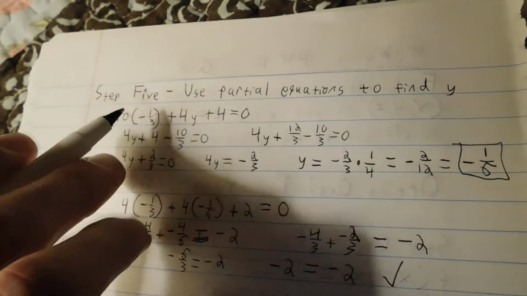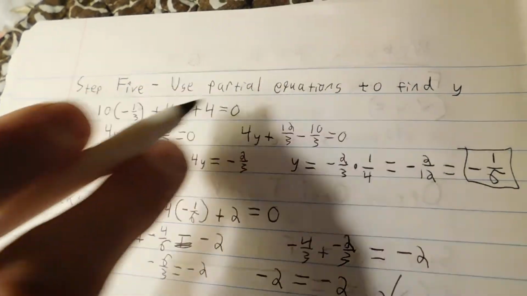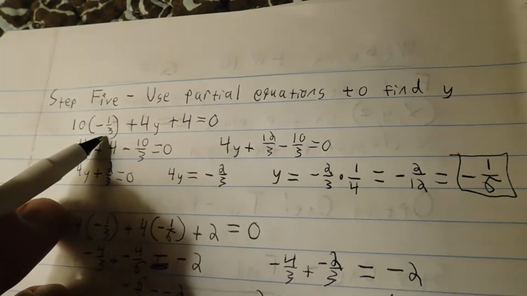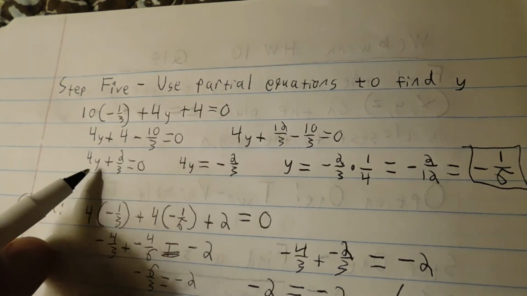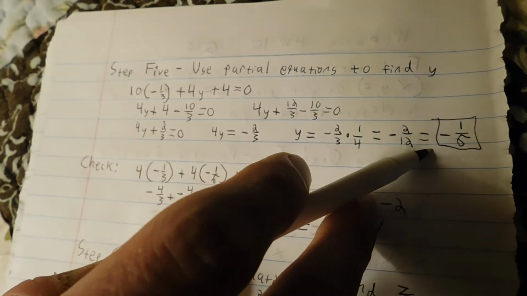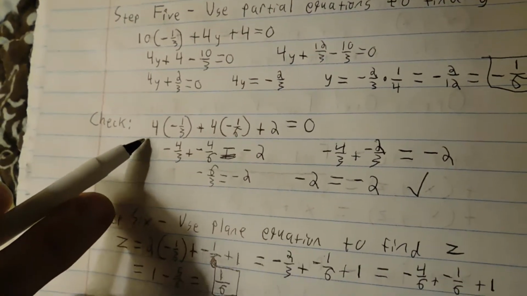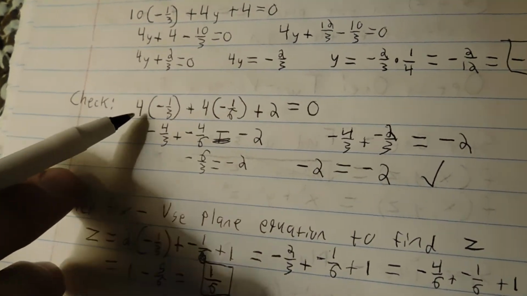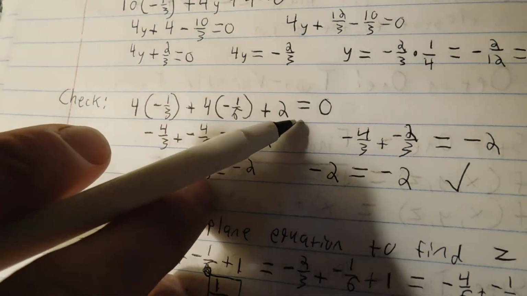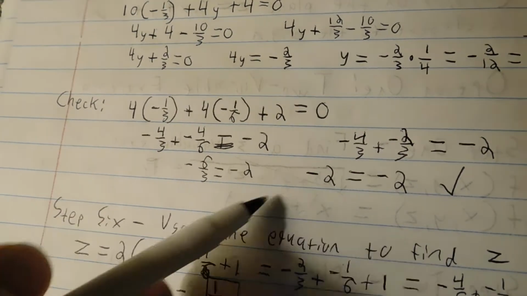Okay, step 5. Now that you've found your x, you can use the partial equations to find y. You have your 10x plus 4y plus 4. You just plug in the negative 1/3, and you can simplify that, and you'll find that y is equal to negative 1/6. It's always a good idea to check by using the other partial. Just plug in your x and your y to set it equal to 0, and you should get an equality out of that. In this case, negative 2 equals negative 2.